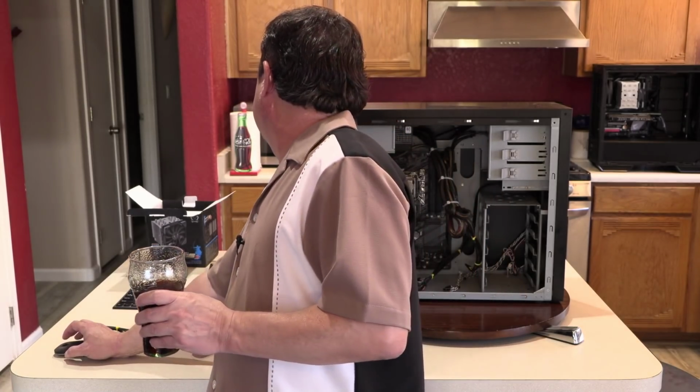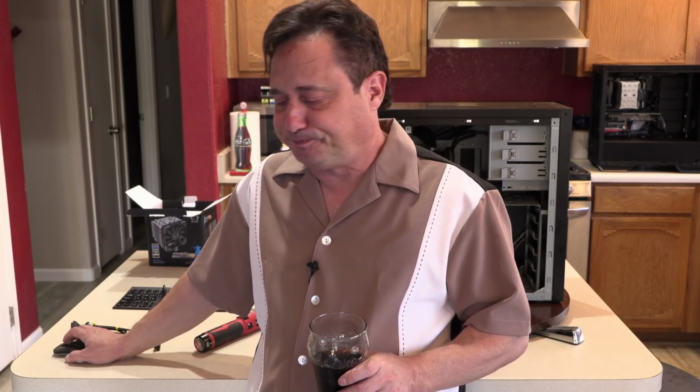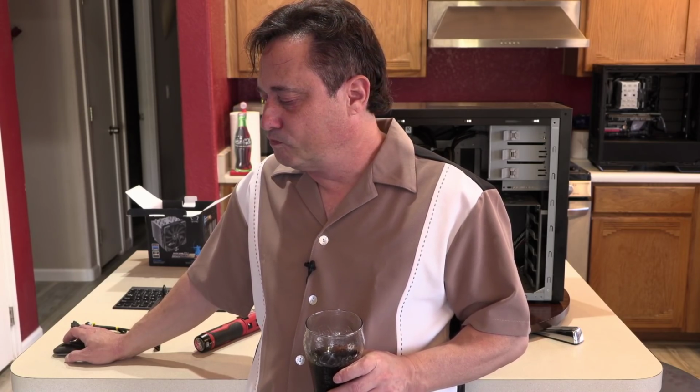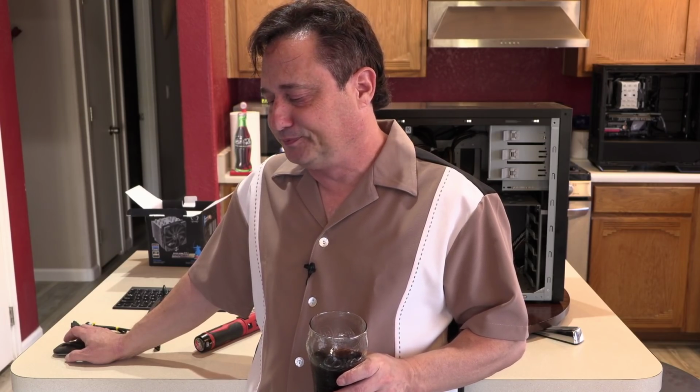How much RAM are we putting in there? I think we're putting in 16 gigs of 3200 megahertz Corsair Vengeance DDR4. And for this customer, going to 32 would be a waste of money. There's a word I like to use.